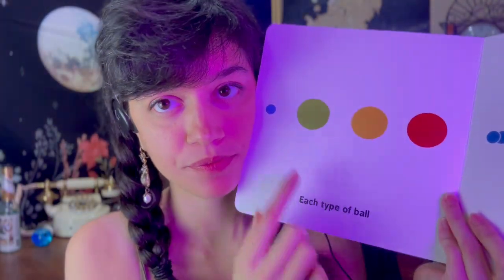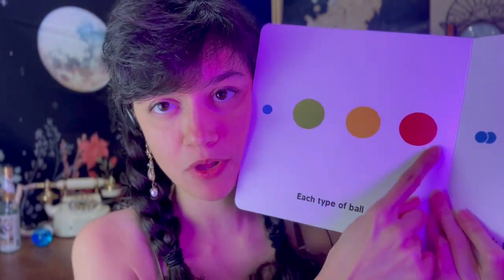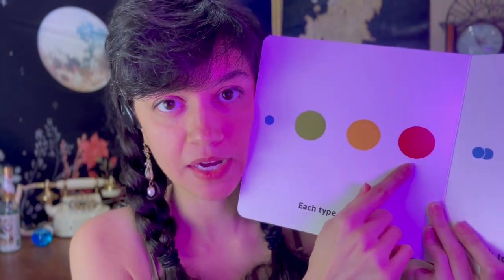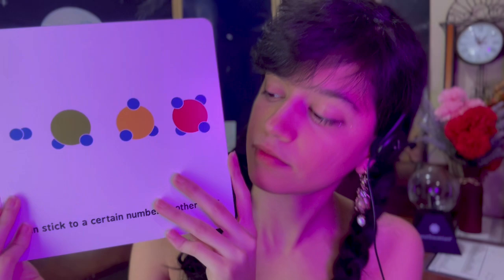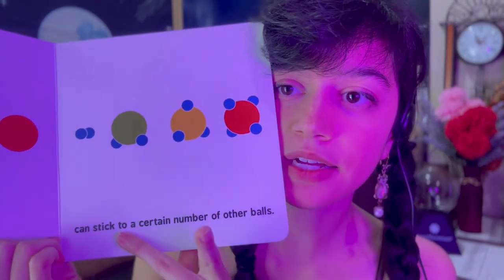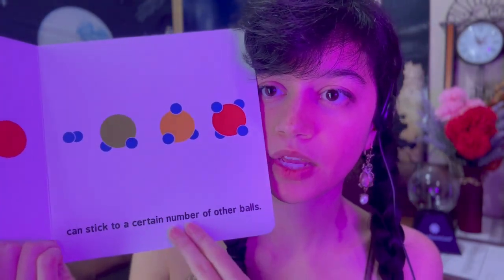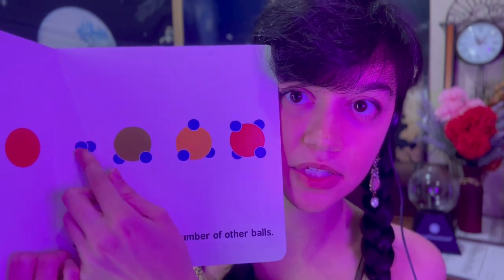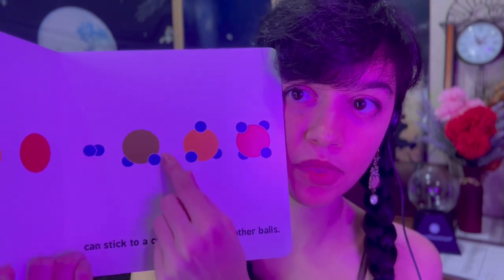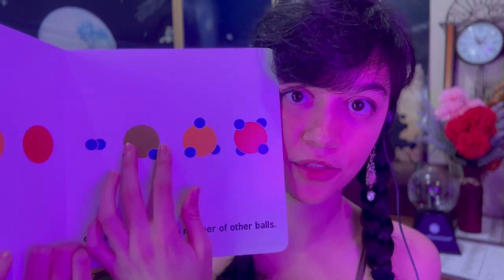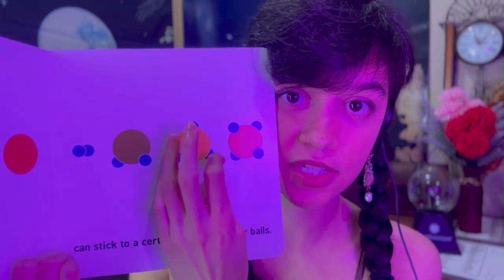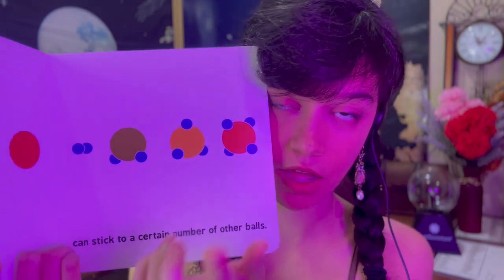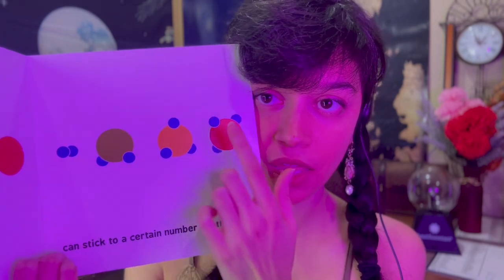Each type of ball, so we've got tiny blue, green, yellow, red, can stick to a certain number of other balls. So these two balls can stick to each other, so it's one other. This big one can stick to two others. This yellow one can stick to three others. Yellow is 3, green is 2, and red is 4. So 1, 2, 3, 4.